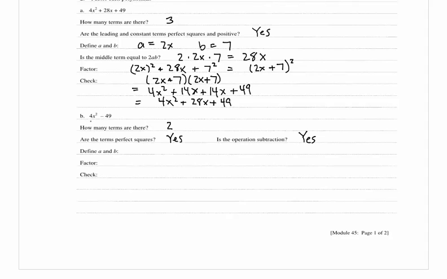So because both of our terms are perfect squares and we have subtraction in the middle, we have the difference of two squares, and A is equal to 2x and B is equal to 7, and now they want us to factor. So we could write this as 2x squared minus 7 squared, which is equal to 2x plus 7 times 2x minus 7.